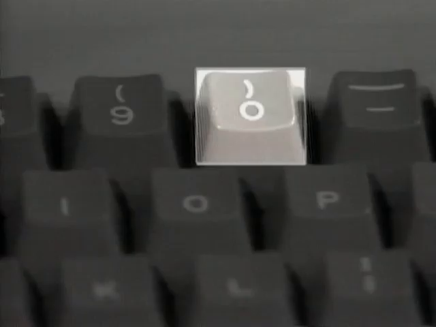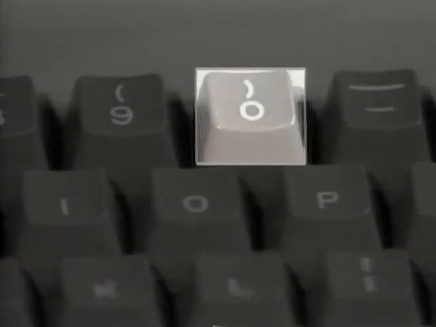Near the end of the keyboard is the number 0. On some models, it may have a slash through it to distinguish it from an O. Remember, a 0 is not the same as an O, and every time you wish to type the number 0, use this key.